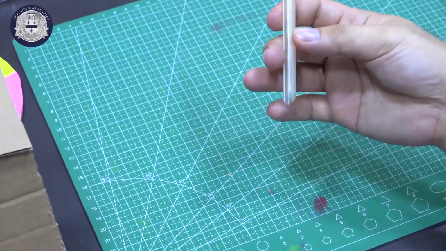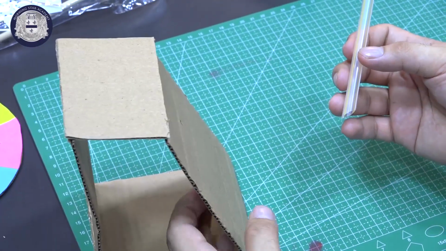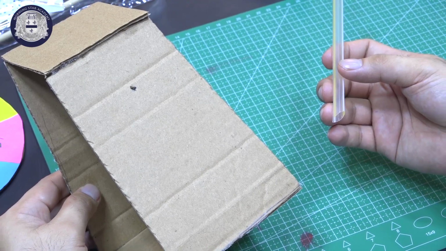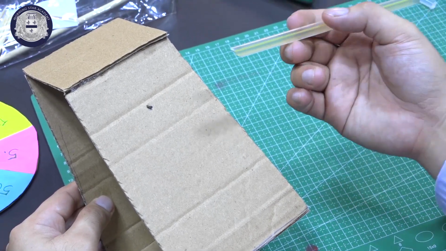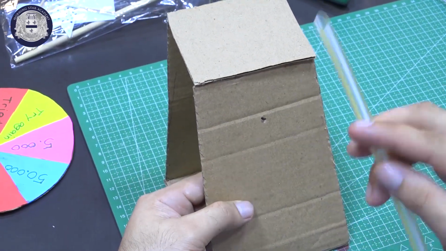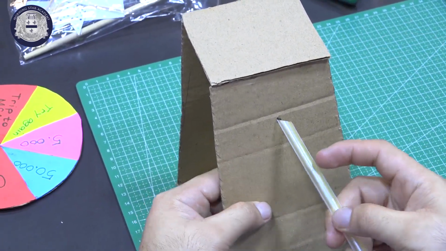Now, let's fix the stand that we have using our straw. When you were making your base, I let you put a marking on it. All right? So we will insert the straw on the marking.